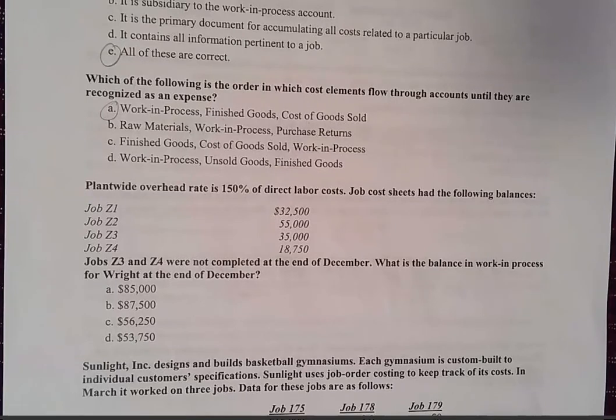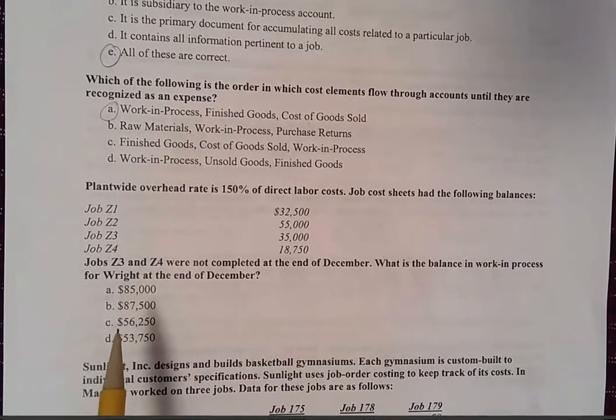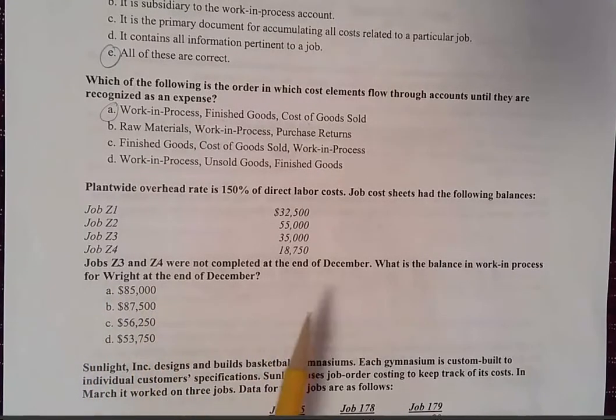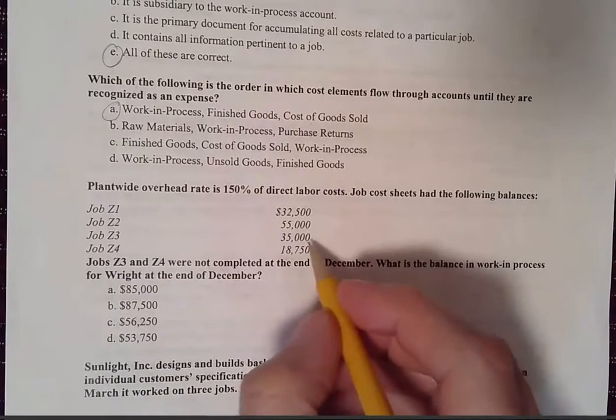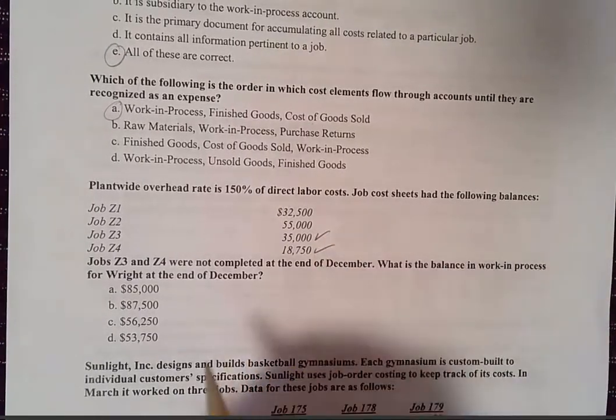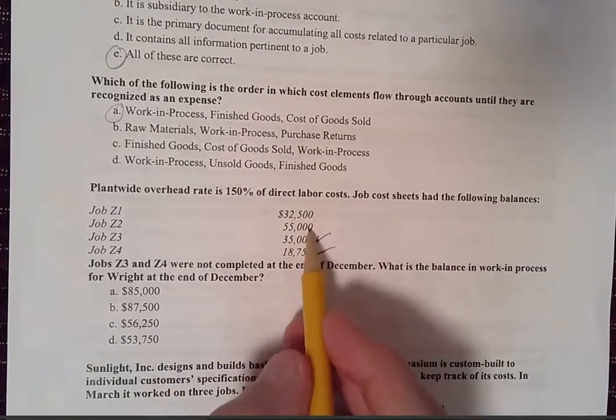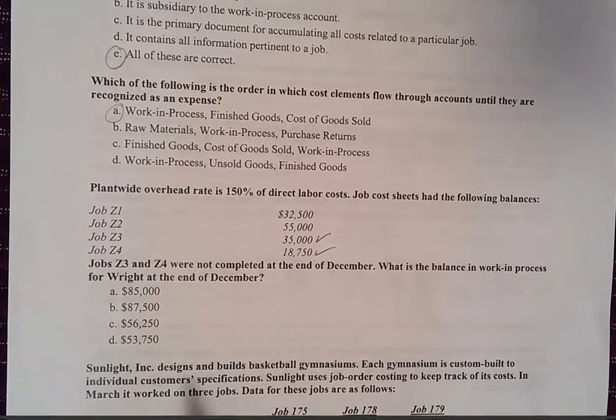Job cost sheets had the following balances, and so basically we have jobs 1 through 4, and these are the balances. It says jobs Z3 and Z4 were not completed at the end of December, and they want to know what is the balance in work in process at the end of December. Well, if jobs Z3 and Z4 were not completed, we probably need to count those. So I'm assuming that these two here are completed, so we don't want to count those.